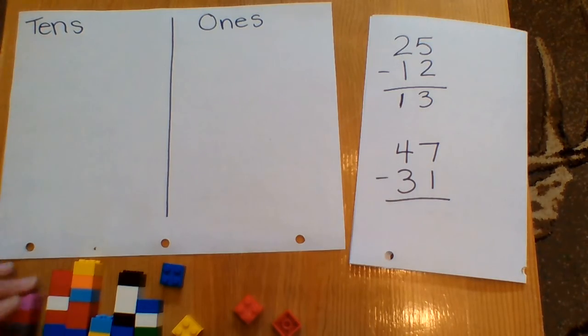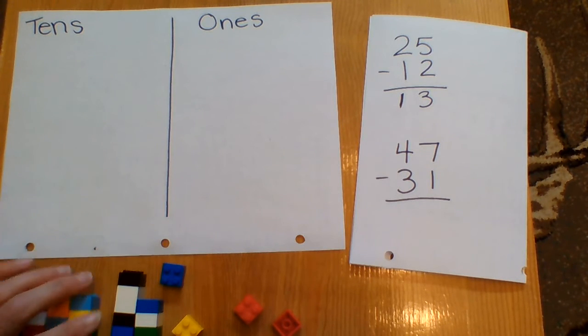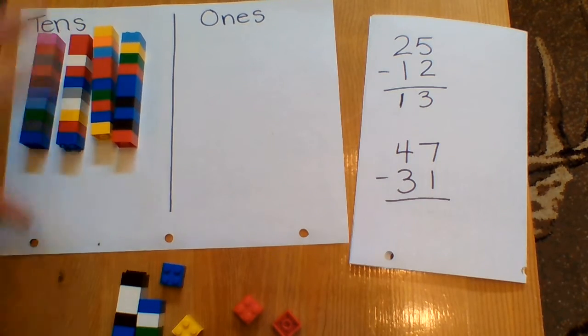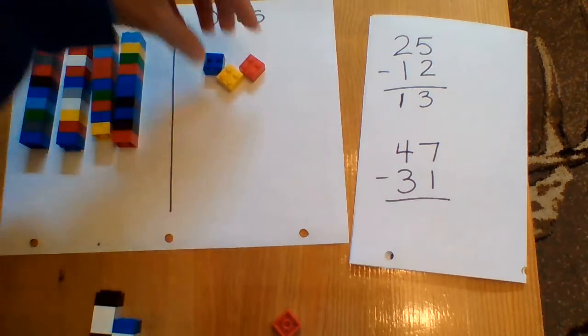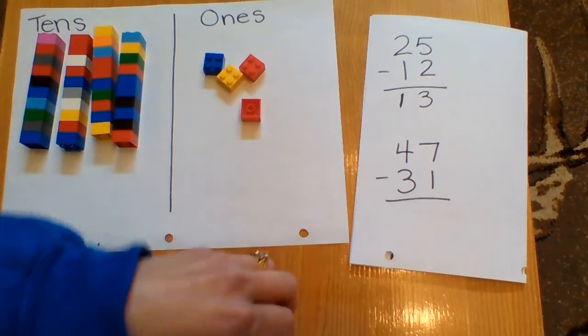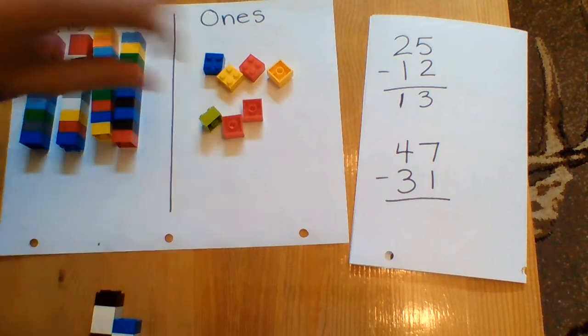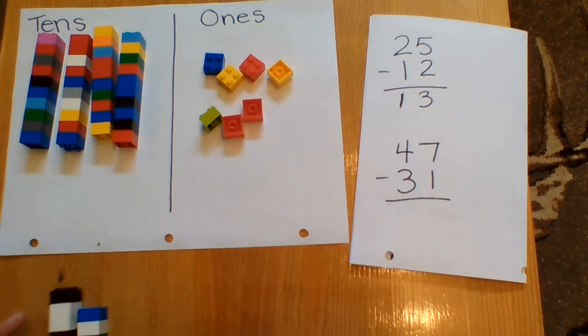So our next one is 47. All right, so I need 4 groups of 10. Then I need 7 ones. 4, 5, 6, 7. All right. This time I'm going to take away 31. Should I start with the tens this time? No, I should not start with the tens. I should start with the ones. I always start with the ones.